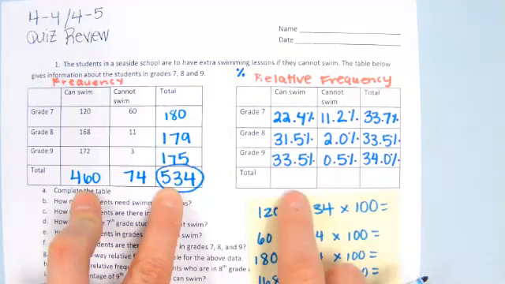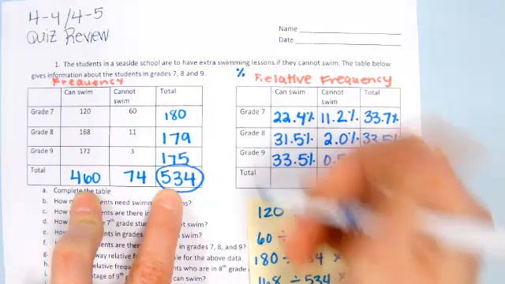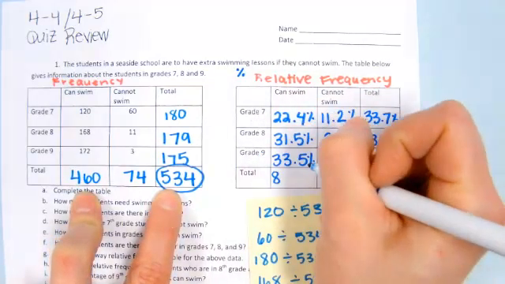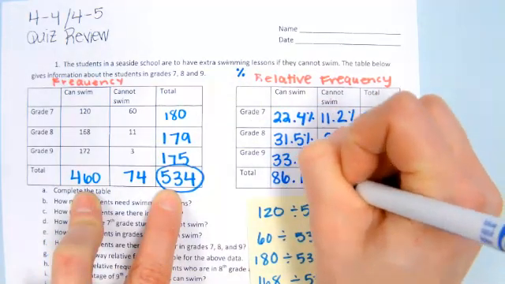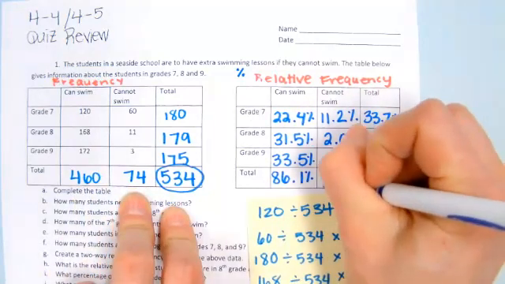So what would that total percentage be under here? Go ahead, Connor. 86.1. Okay, there we go. All right, who's got the total for cannot swim? Jeffrey, go ahead. 13.8%. Good.